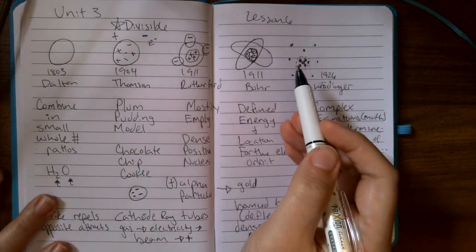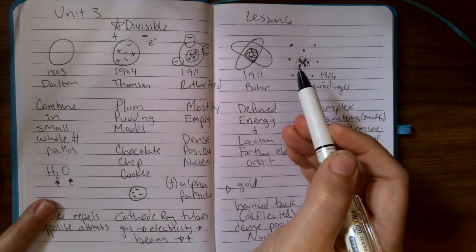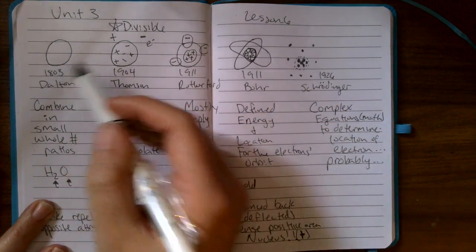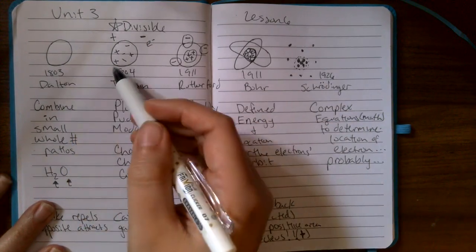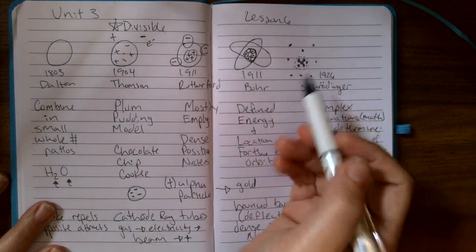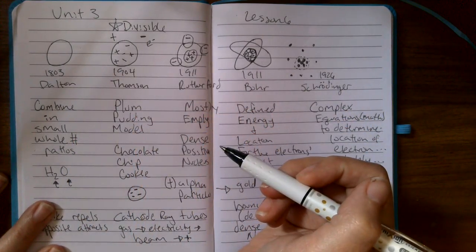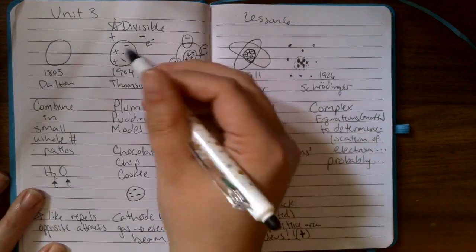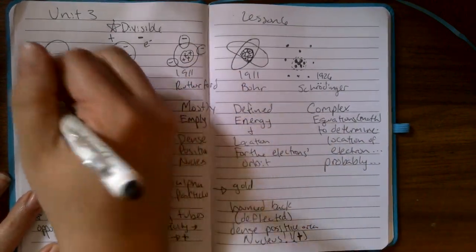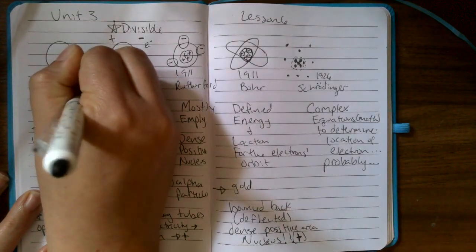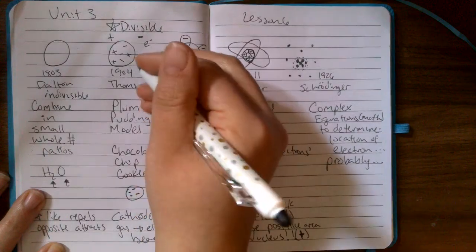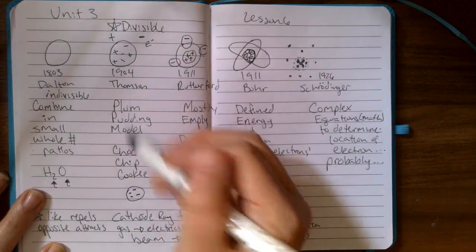So over time, you'll see that the model of the atom changed quite a bit. Each scientist, slowly trying to learn about the atom, might have disproved part from an earlier scientist's model. Thomson disproved Dalton's idea that atoms were indivisible by dividing them. He showed that they could be divided in positive and negative ways.